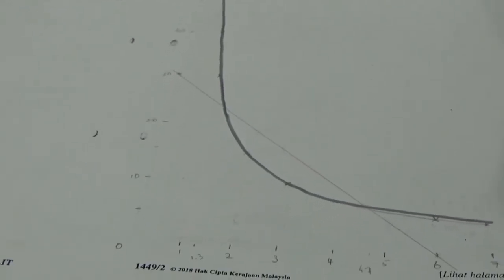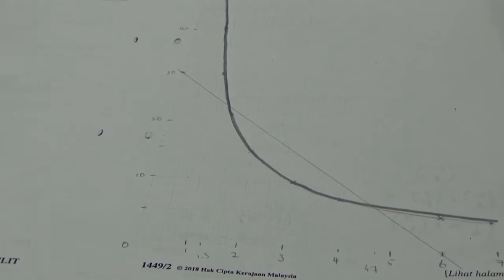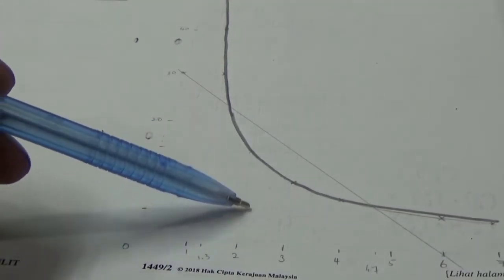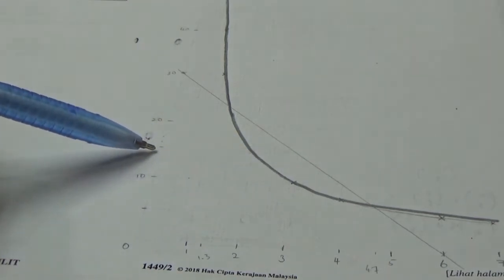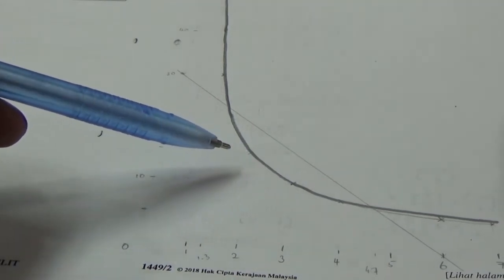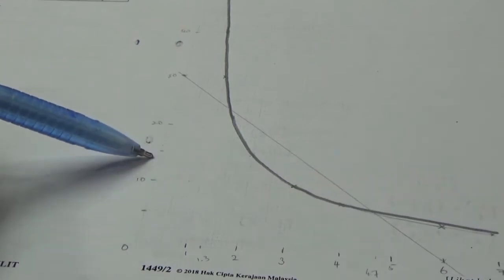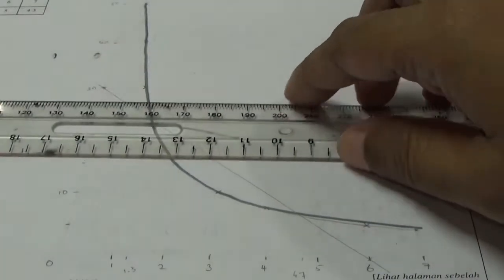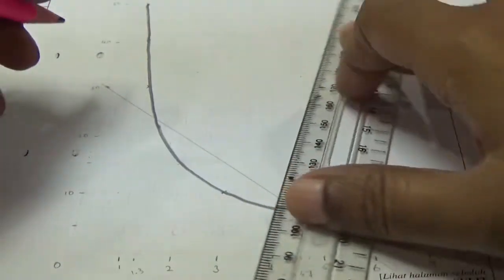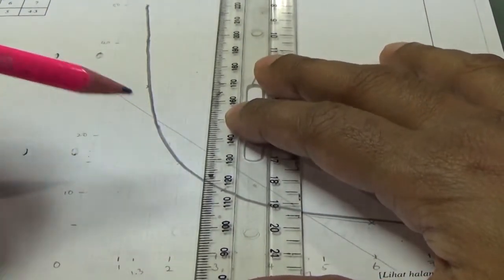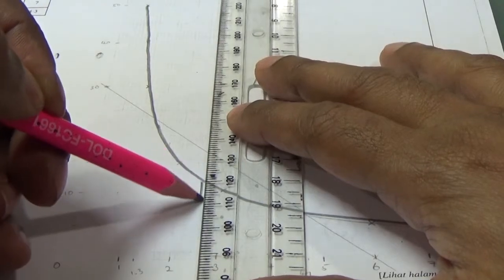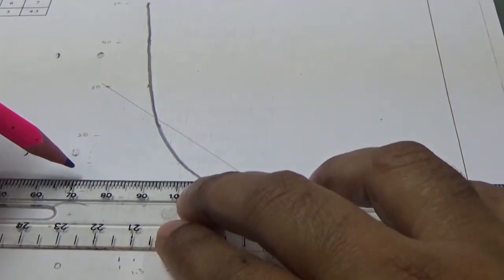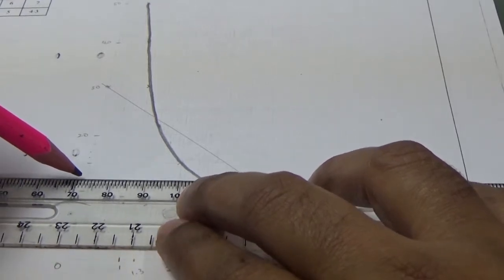So what is the value of y when x is 2.6? When x is 2.6, then we will look for the value of y accordingly. So let's estimate when x is 2.6, and get the value of y.